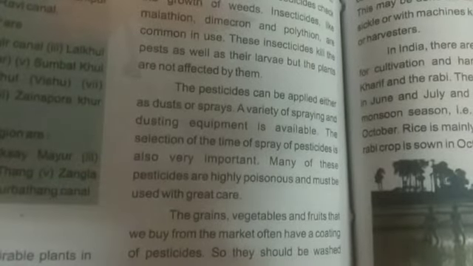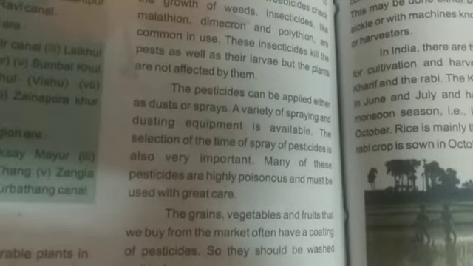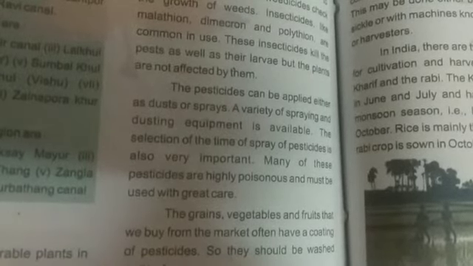A variety of spraying and dusting equipment is available. The selection of the time of spray is also very important. Many of these are highly poisonous, so they must be used with care.